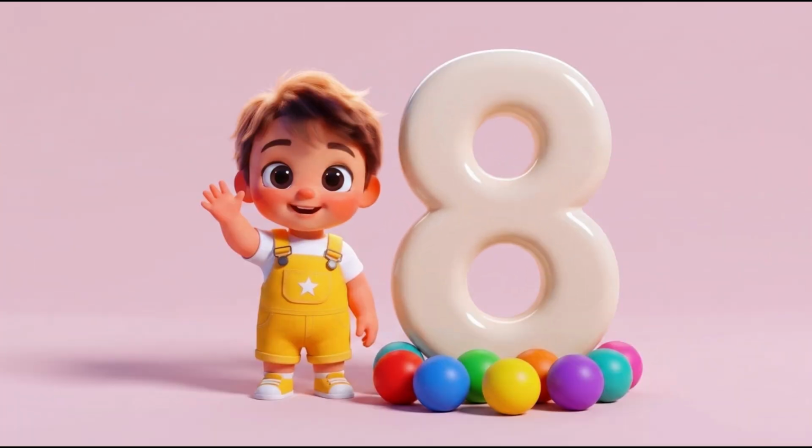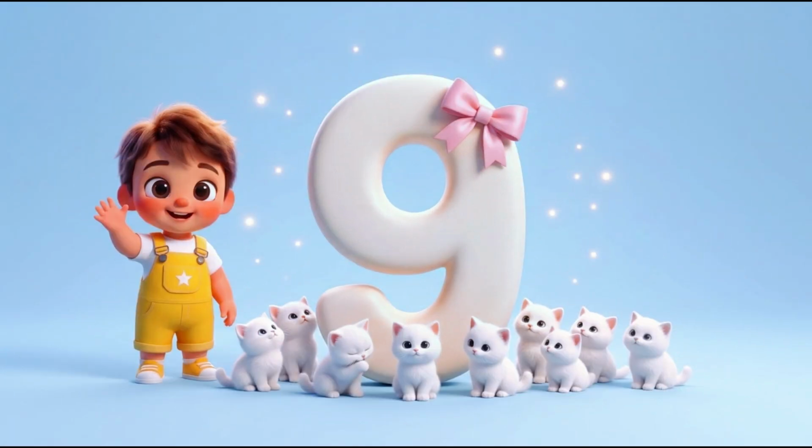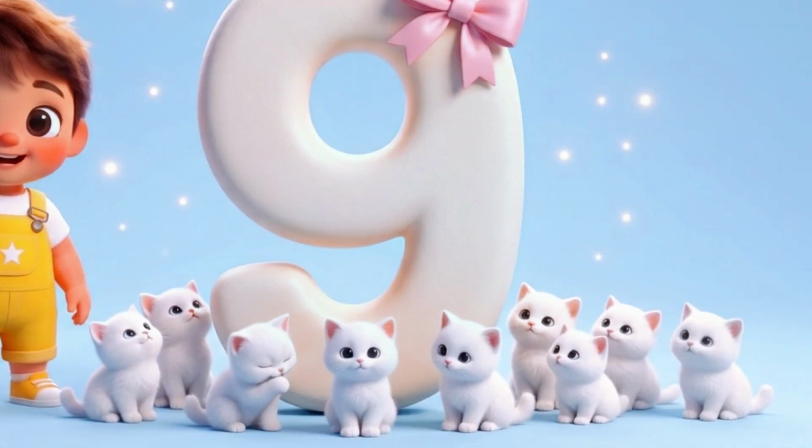8, number 8, 8 bouncy balls. 8 balls for number 8. 9, number 9, 9 cute white kittens. 9 kittens for number 9.